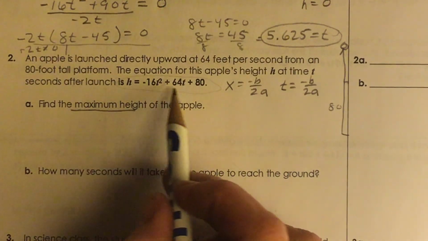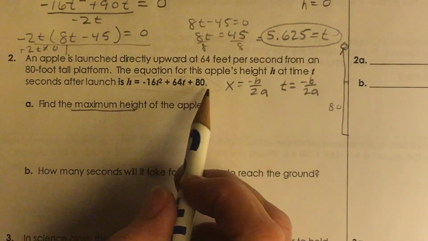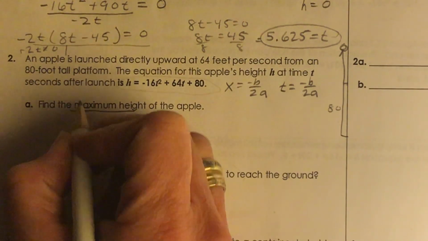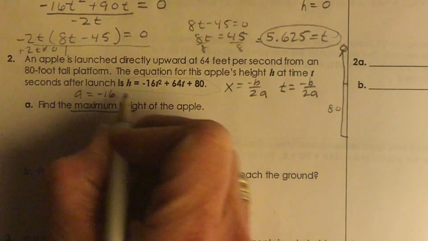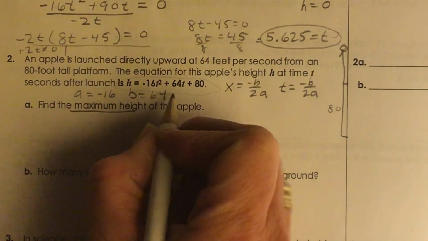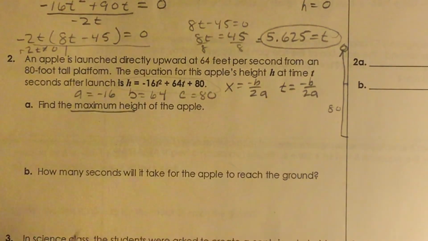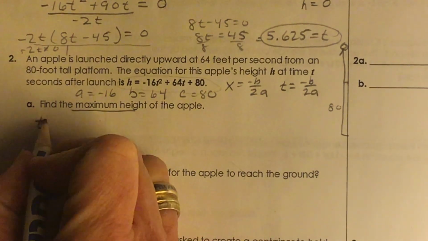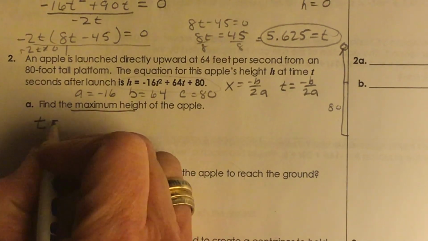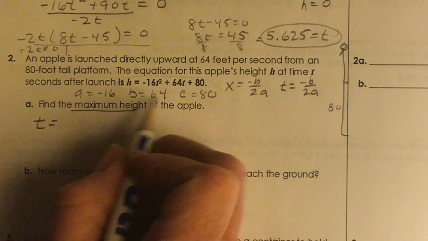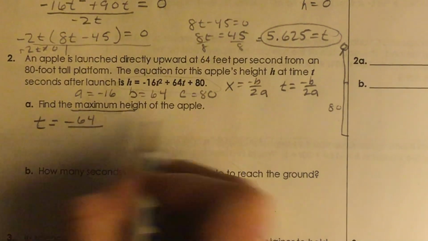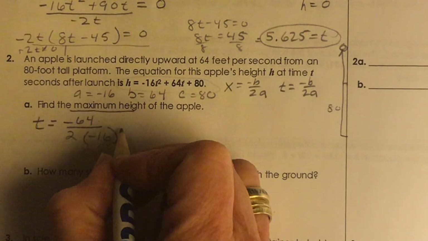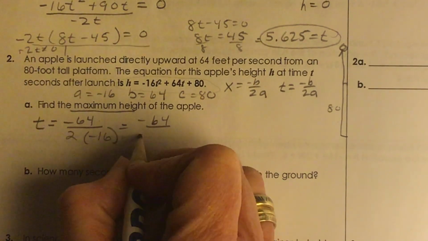I'm also going to identify my trinomial in standard form. I have a is equal to negative 16, b is equal to 64, and c is equal to 80. Not that I necessarily need that, but it's nice to identify them anyway. So now let's just plug it in. So t, the time, is equal to, I need my negative b, so that's negative 64 over 2 times negative 16. That equals negative 64 over negative 32.